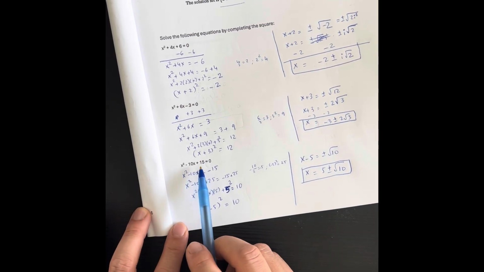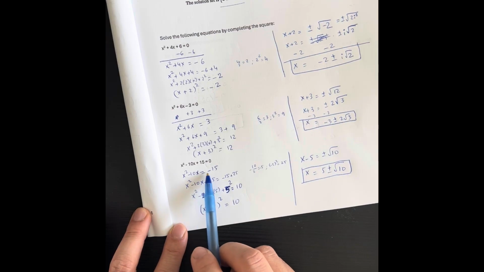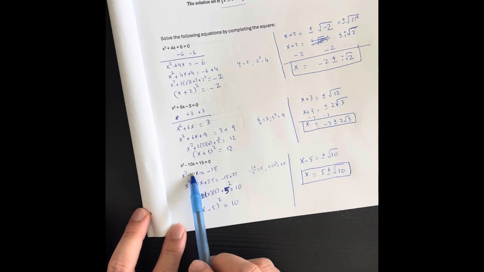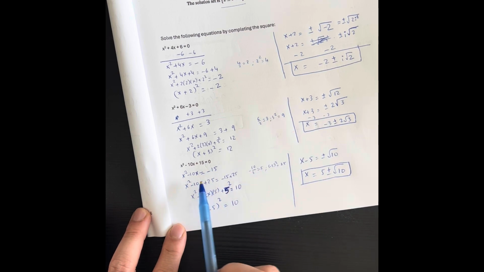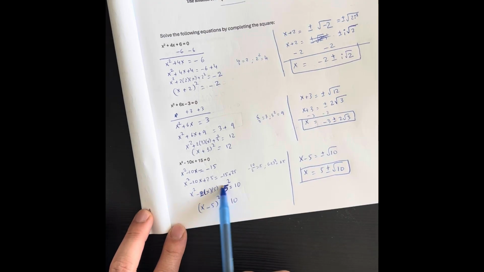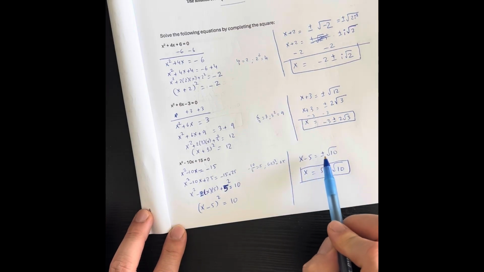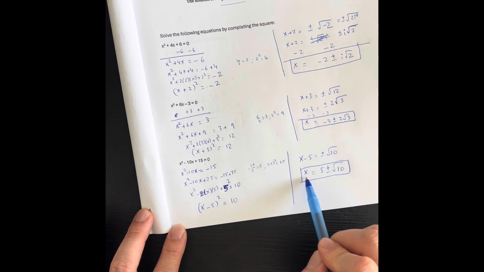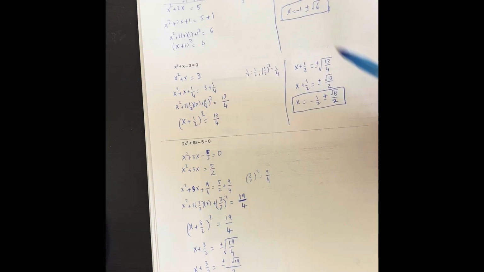So here, add 15, so negative 15 on both sides. So x squared minus 10x equals negative 15. Then take half of negative 10, which is negative 5, and square it, that will be 25. So we add 25. So the left side becomes a square. The right side is 10, so x minus 5 squared is 10. So x minus 5 equals plus or minus square root of 10. So x is 5 plus or minus square root of 10. Go ahead and try these and then check the answers.